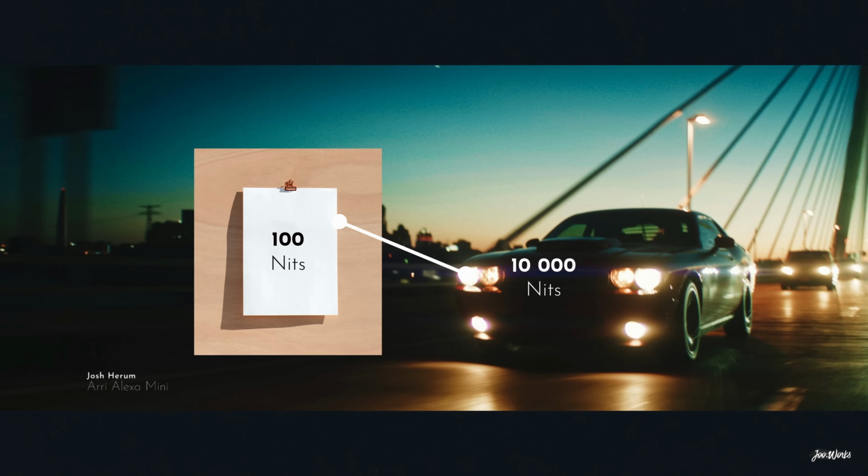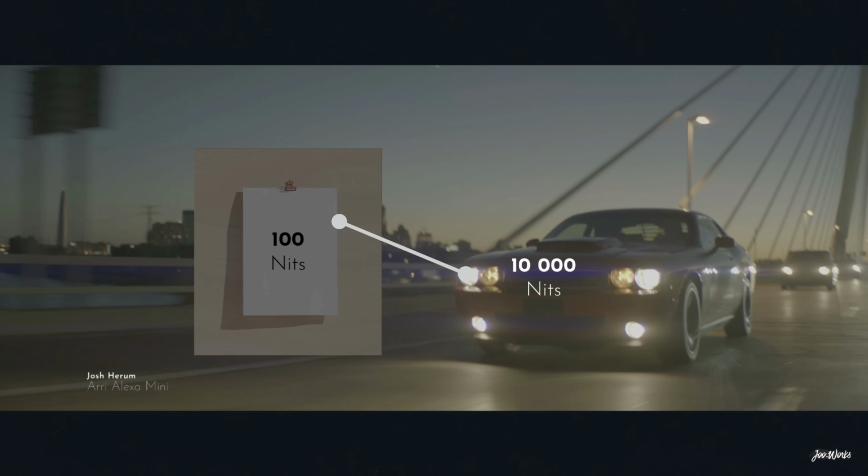So we need to show the computer somehow that there is a difference. To do that, we go back to the log color space that this footage was captured in. Here we can see a clear difference between the headlights and the white piece of paper, as the log encoding has more dynamic range and therefore the ability to distinguish between bright and super bright surfaces.